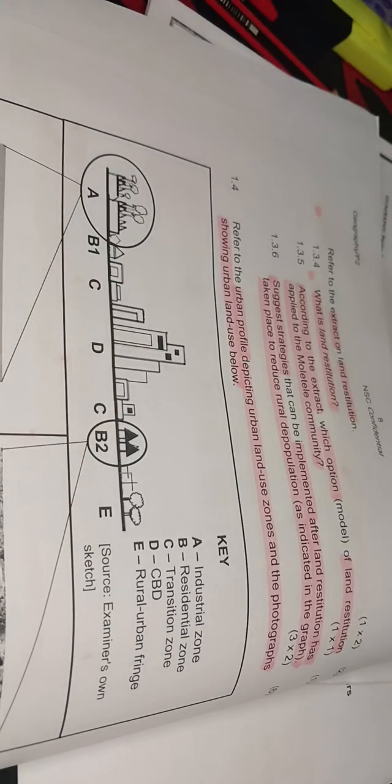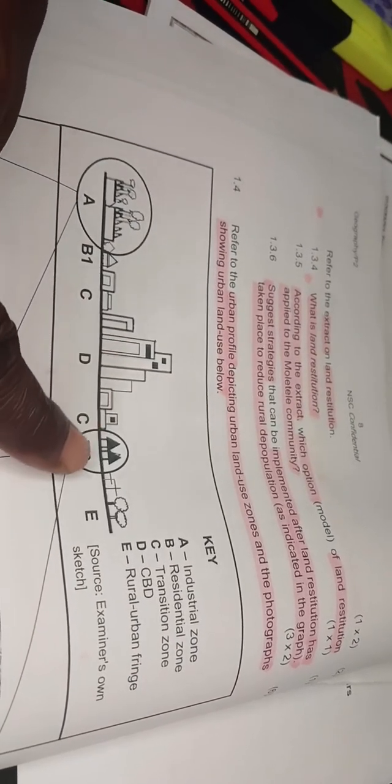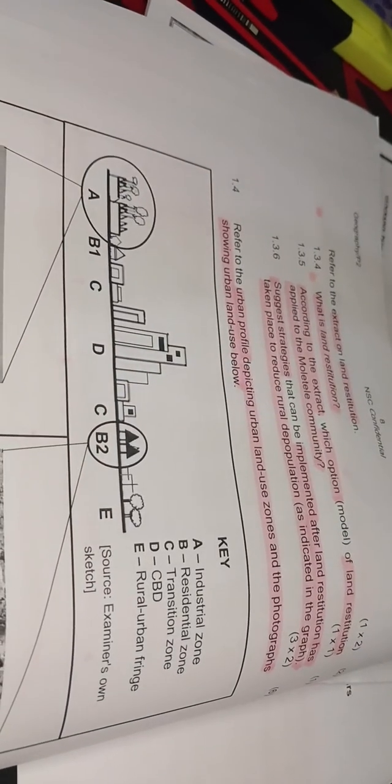But as you move away from the central business district, you can see there is a change in the height of the buildings. What could be the reason? Obviously, on the outskirts, the land is cheaper than within the central business district. So your urban profile shows you the side view of the shape of the city, with tall buildings within the CBD and the height decreasing as we move away from the CBD.